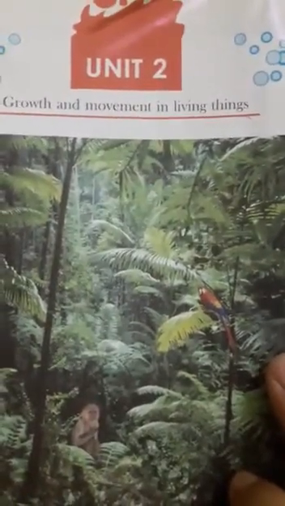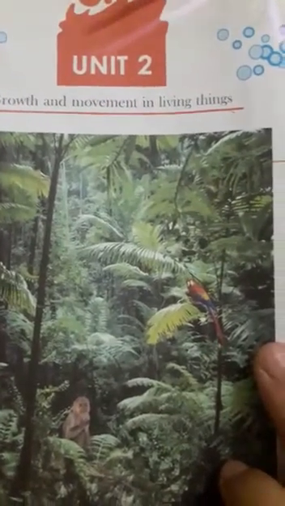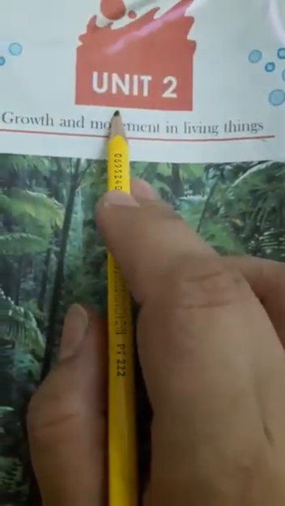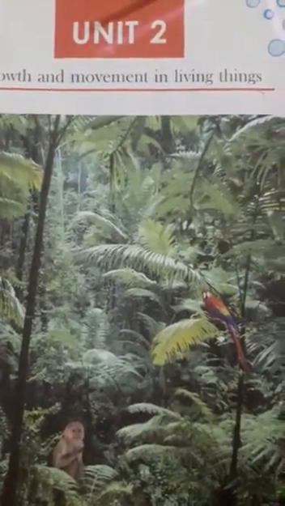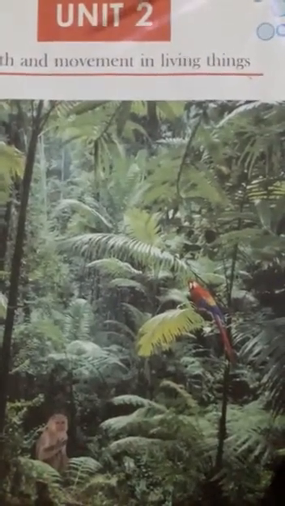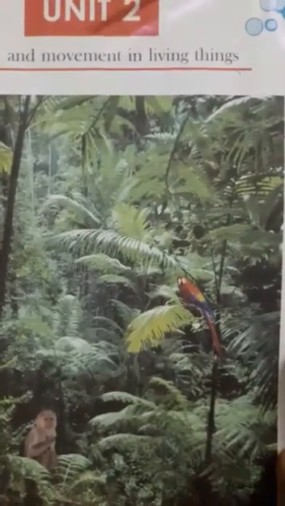Today we are going to do reading from the Amazing Science Oxford book. Class 4, open your science book at page number 10. Dear students, today we start the next unit, Unit 2, and the topic name is Growth and Movement in Living Things. Dear students, in this unit, I will explain how living things are quite different from non-living things. The difference between living and non-living things is based on what living things can do, which non-living things cannot. We start from here.